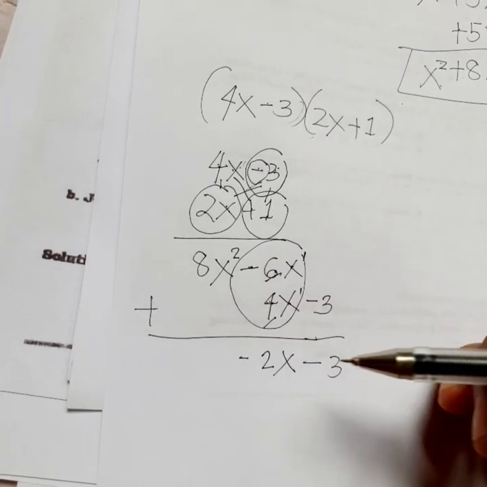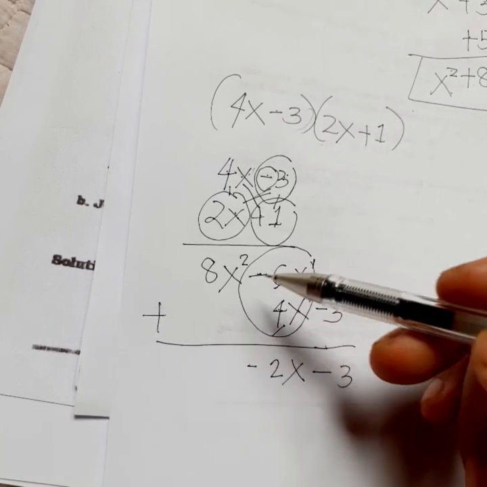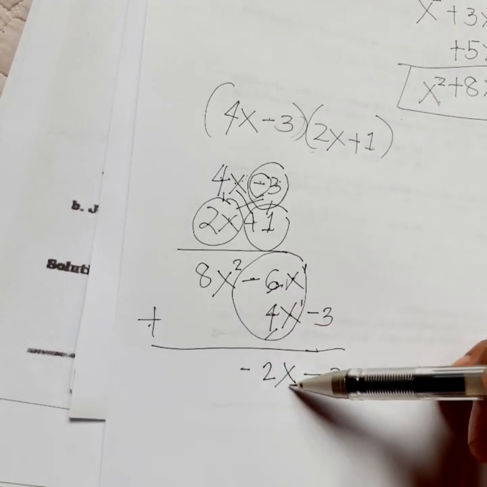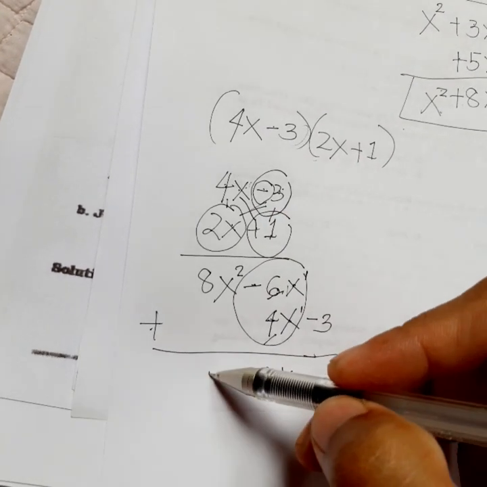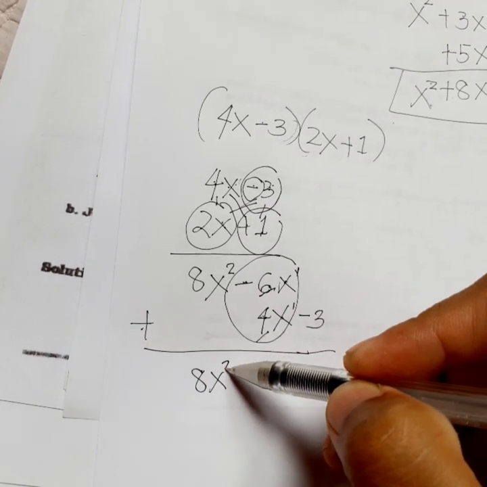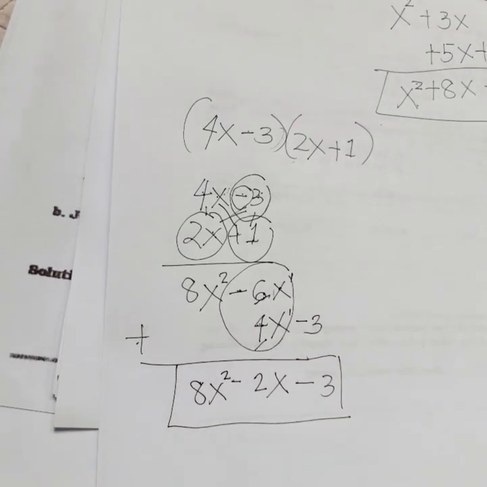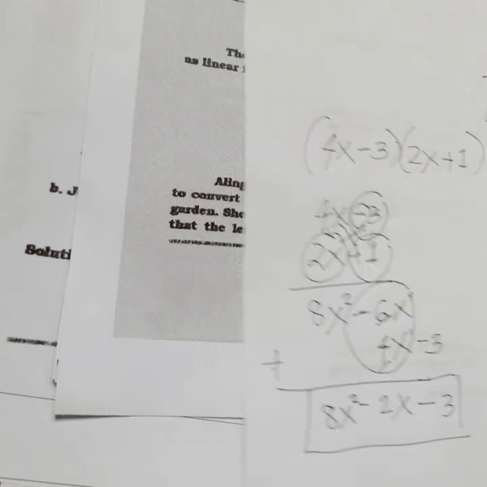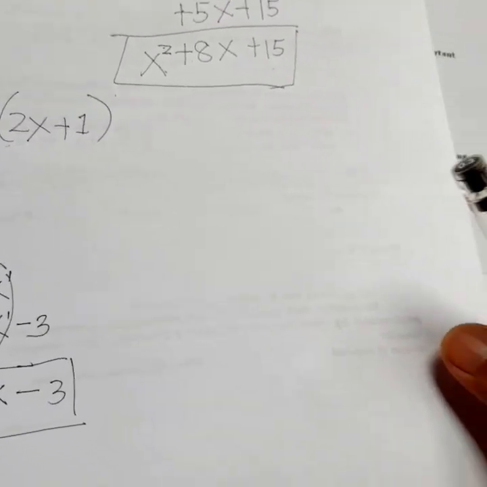Copy x. Nganong copy man? Since our operation is addition. So copy lang. Kung multiplication, i-add. So we have 8x squared. Then we have the answer. Anyway, this is a sort of review sa inyong previous topic sa grade 8 pa mo.